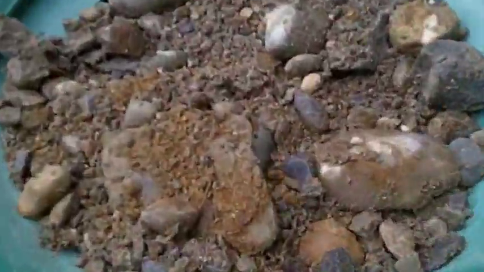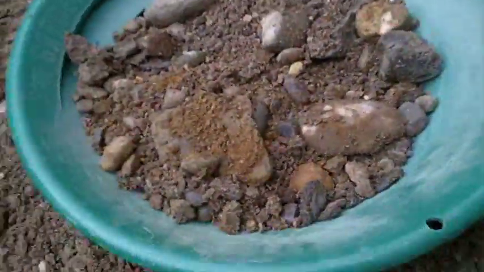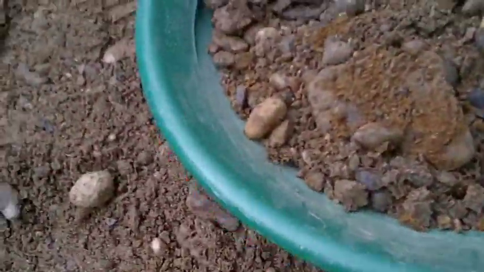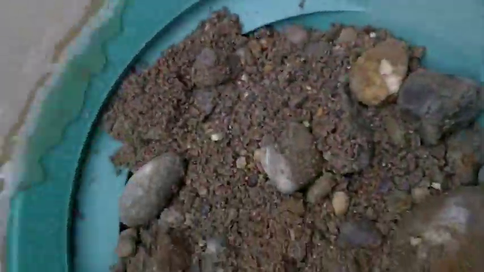Okay, so we'll pan this off. See some fairly rusty material and classify it. Just a quick sample pan. Now, I ain't even going to get out of my hole. I'm just going to pan everything off right in here.